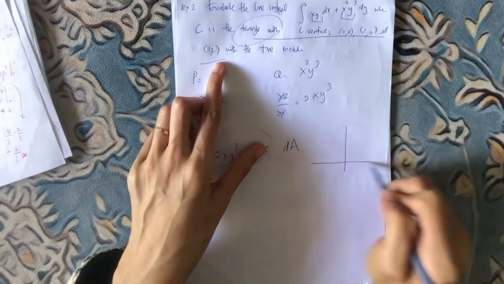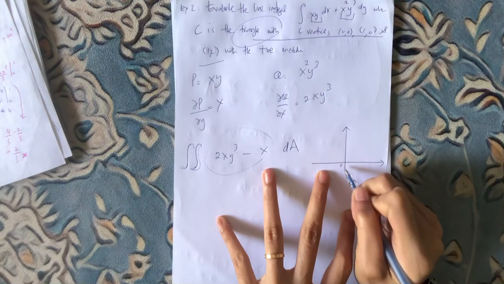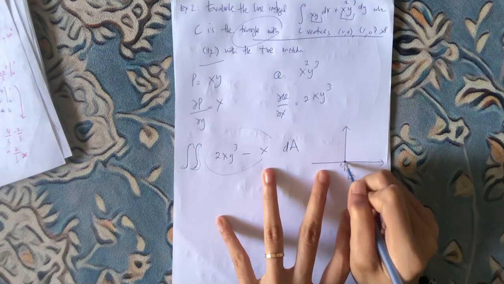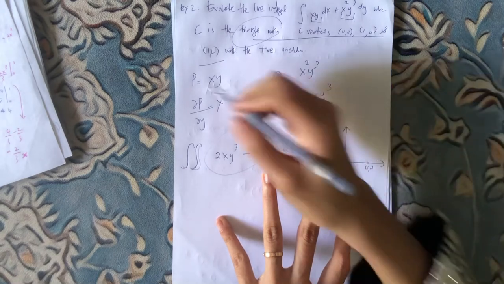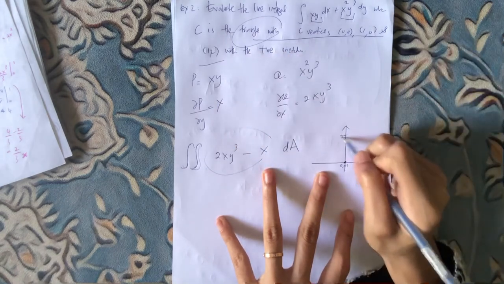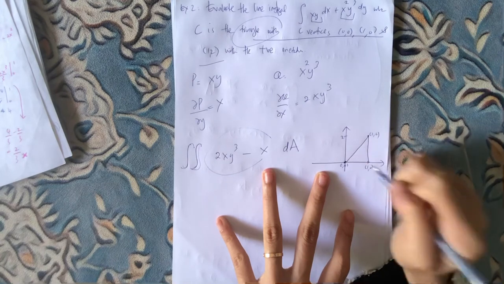It's a triangle. The vertices start from 0, so this is (0,0). And (1,0) will be somewhere here. And how about (1,2)? (1,2) will be maybe somewhere here. So this is the shape of the triangle.